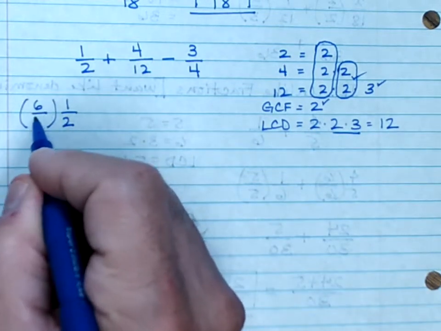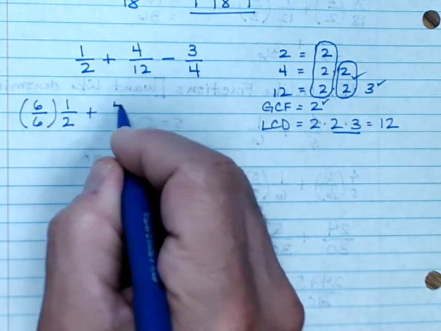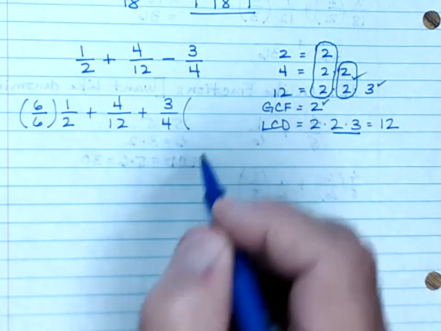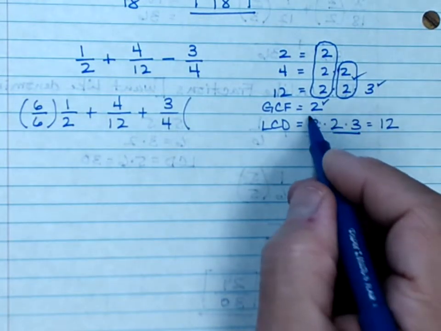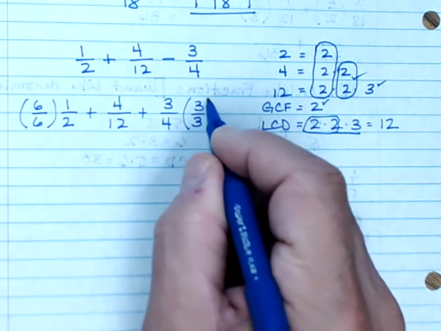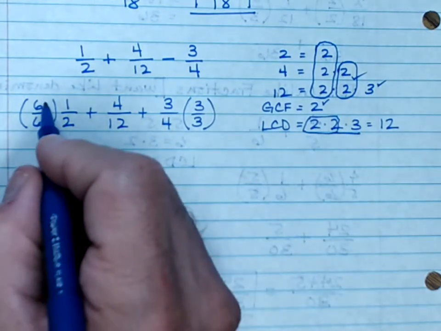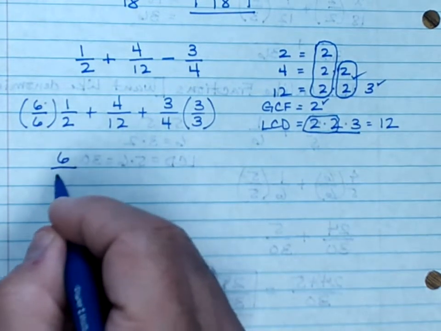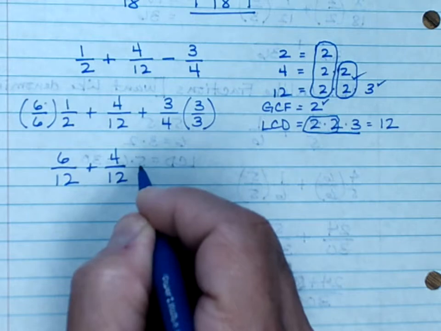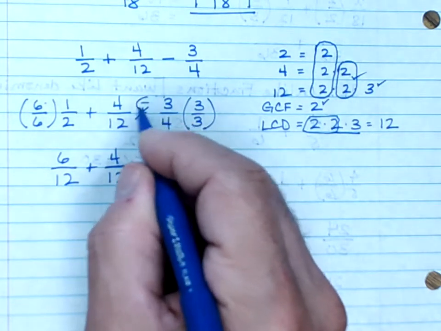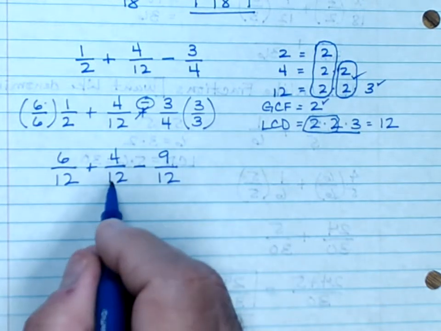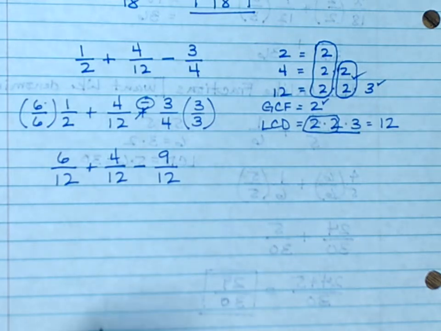So this is going to be 6 over 12 plus 4 over 12, minus 3/4 times, well, here's your 4 right here, 4 times 3. 6 times 1 is 6 over 12, plus 4 over 12. Excuse me, this was supposed to be a minus. Minus 9 over 12.